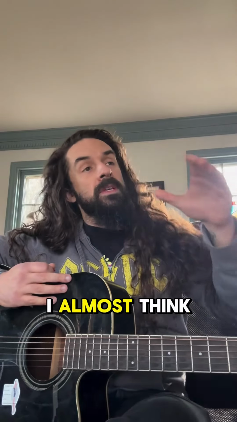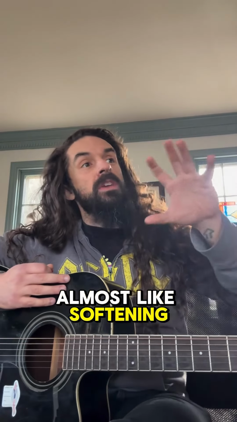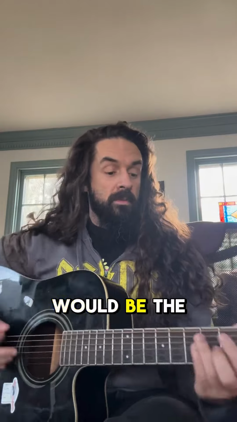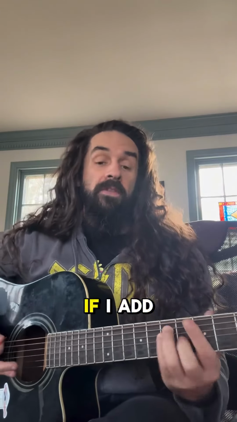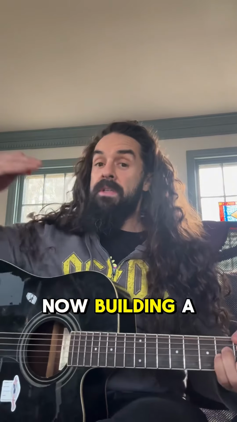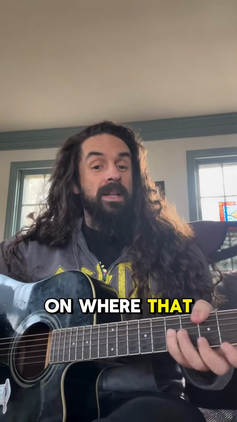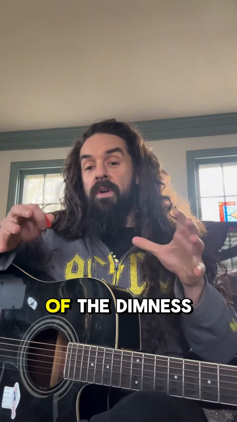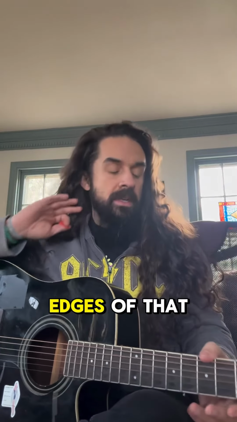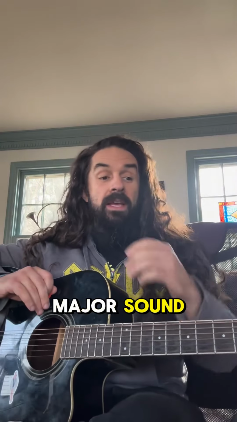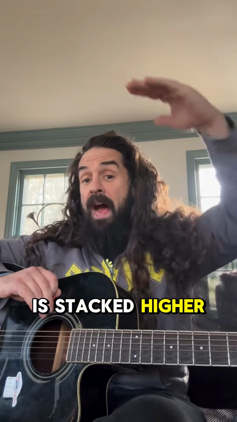It is going to round off, I almost think of it like softening the light, the brightness of this, if I add that major seven in there. Now, building a chord of 1, 3, 5, and 7, it would depend on where that 7 lies. It's going to be a little bit brighter, and not have too much of the dimness on the edges of that bright major sound, if that 7 is stacked higher in the melody.